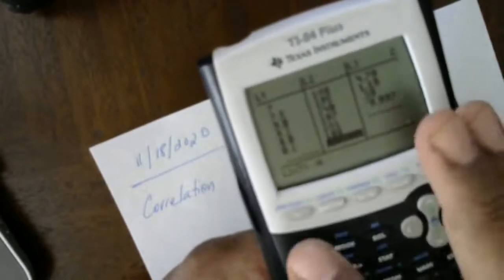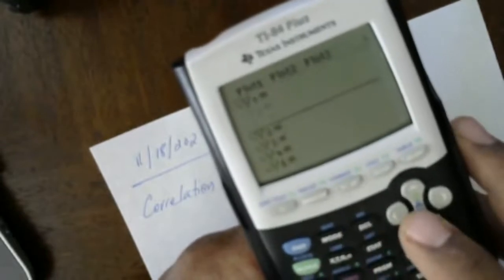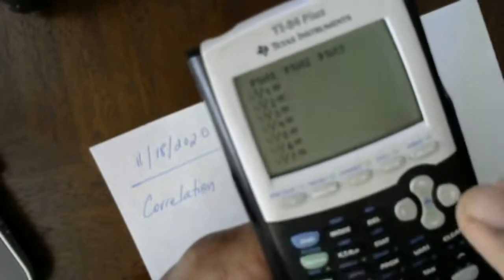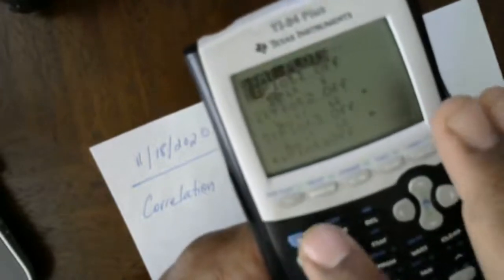Okay, so L1, L2. The next thing I want to do is go to y equals, and I do have a function in there, so let me clear that out. Okay, so my y equals is cleared. I want to go into stat plot, so I'm going to hit second and y equals. I'm going to go into stat plot 1, turn it on. So notice here there is no graph highlighted for type, so I'm going to go to type.